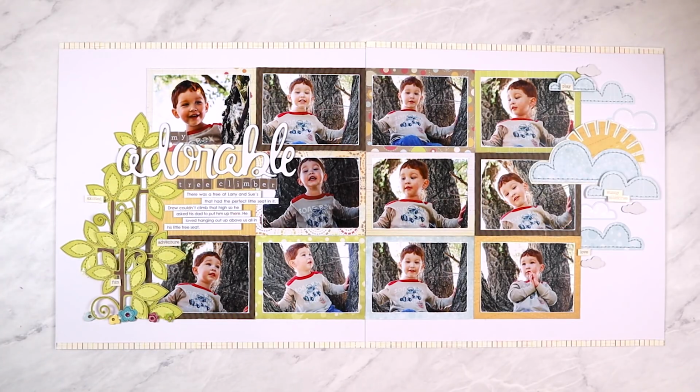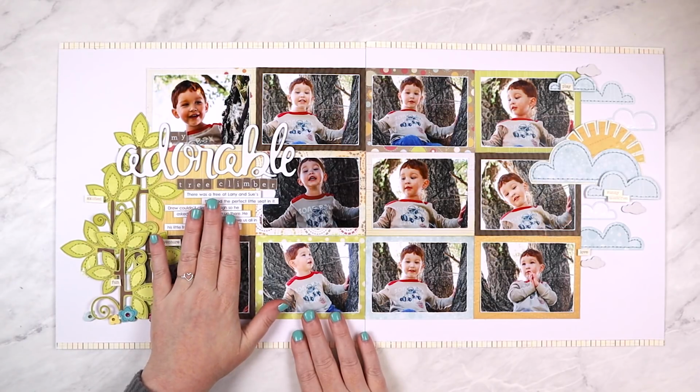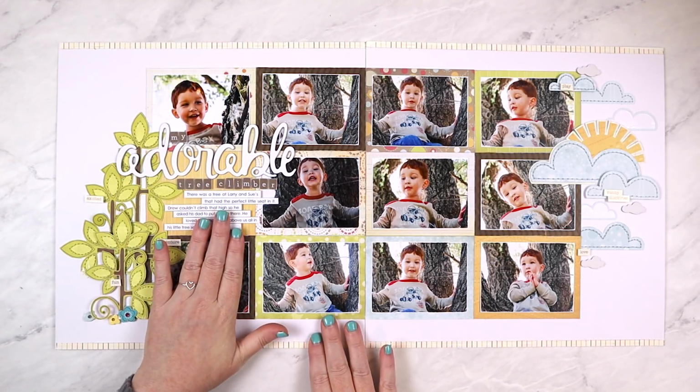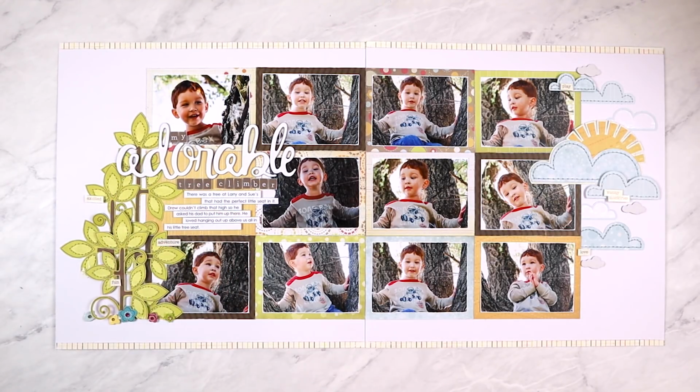Since I only used the photo block on the left page, I was left without a title since it's on the right page of the sketch. And to me, the best fit was to place it with the journaling. I don't do it all of the time, but I do like designs that have the title and journaling together. I feel like they kind of go hand in hand and help bring attention to each other.